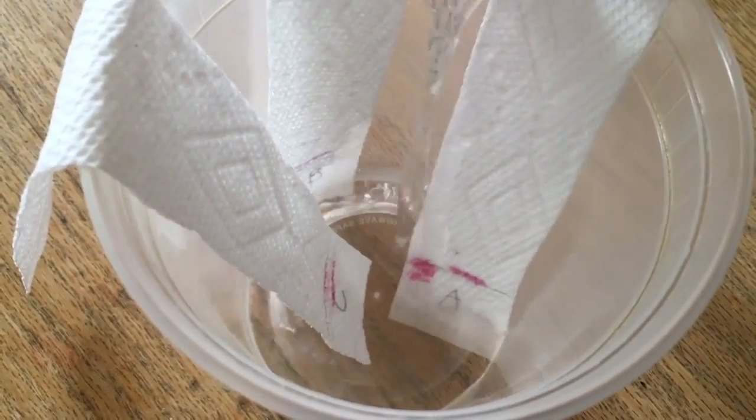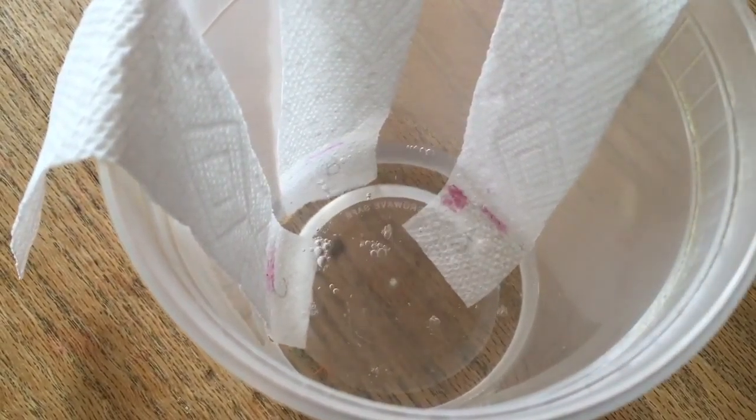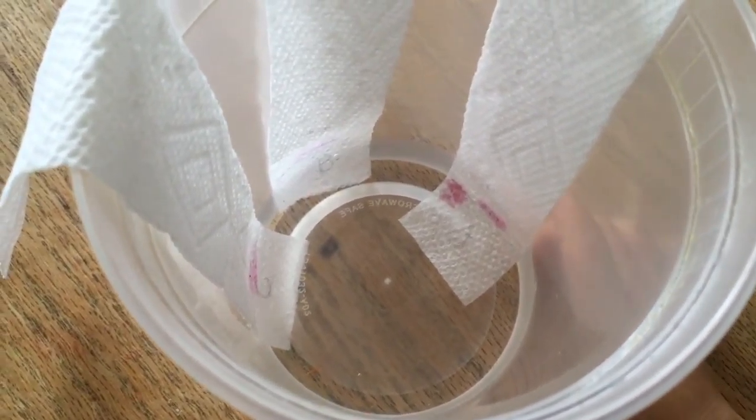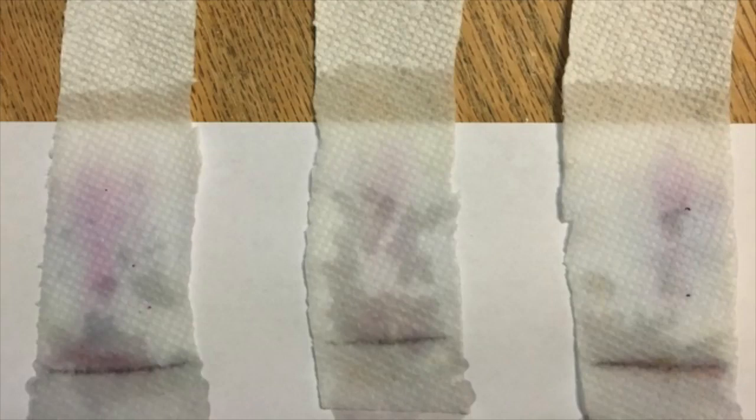Next, these strips are placed in a tall, clear container where a mixture of isopropyl alcohol and water is poured into. The liquid acts as a solvent, and over time, the pigments travel up the strip based on its polarity. The results should look something like this.